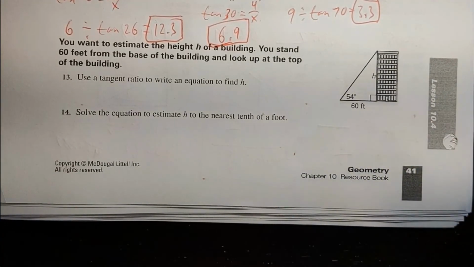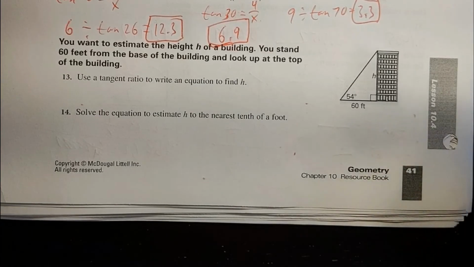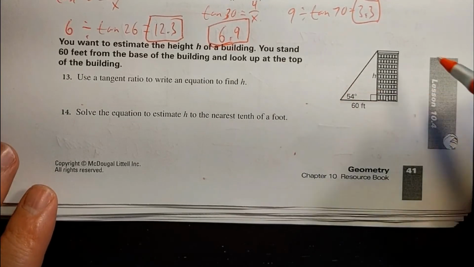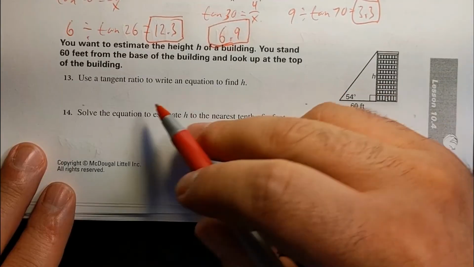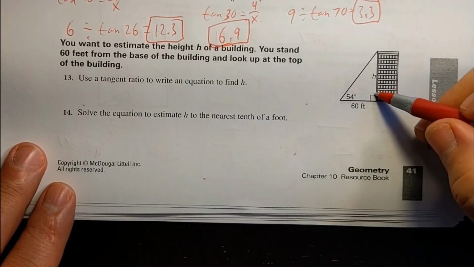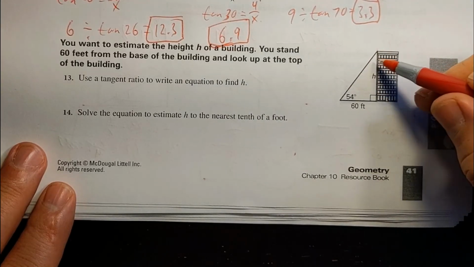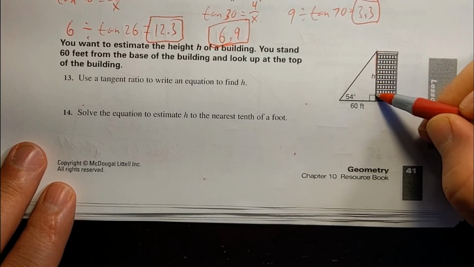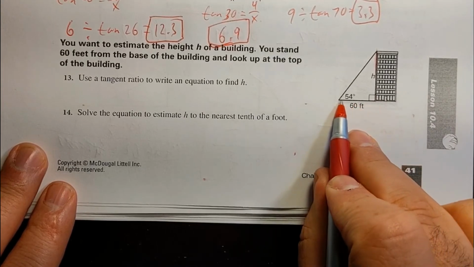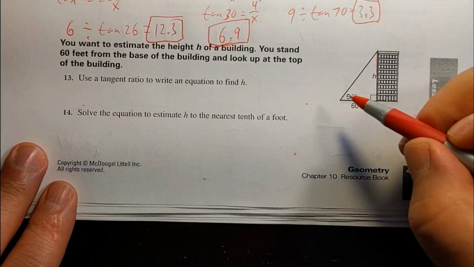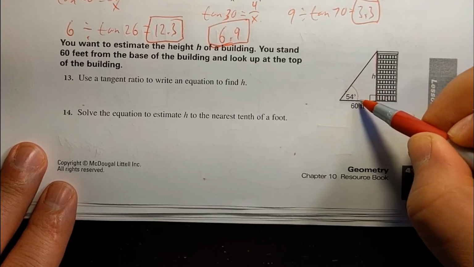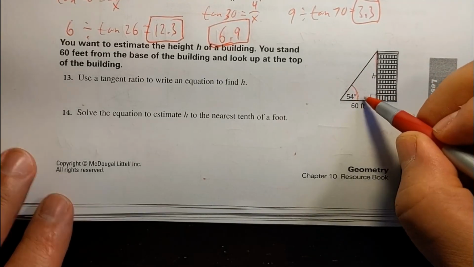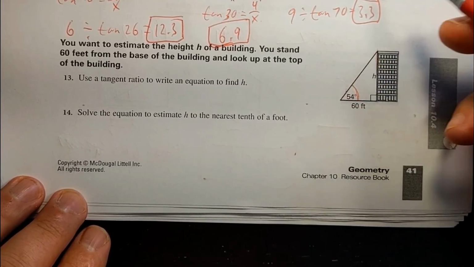Now the last part, this is not something that's tested, but it is how tangent is used outside of a math classroom. So it's a really good example, not because you're tested on it, but because you can see where it actually works. It says use a tangent ratio to write an equation to find h. So if you're looking for the height of this building, and there's no way for you to measure how tall it is, you can measure across the floor a distance going this way, and then you can measure the angle. There's tools out there that'll measure the angle of elevation this way. And with that, you'll be able to find your h.